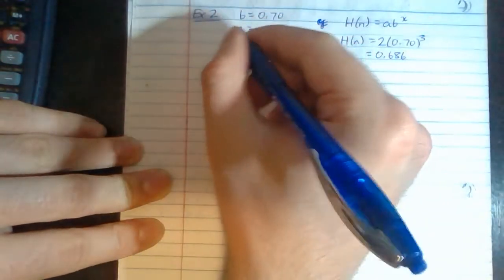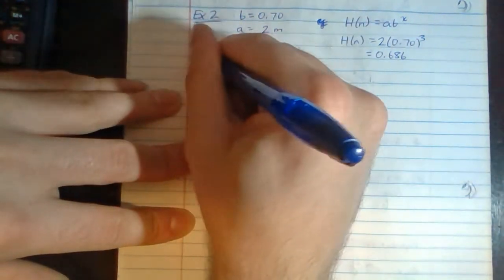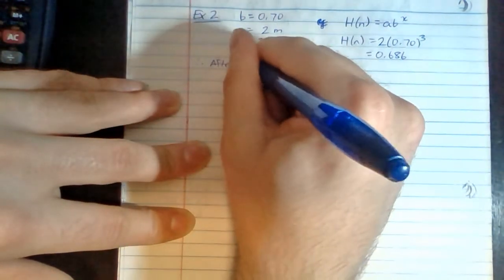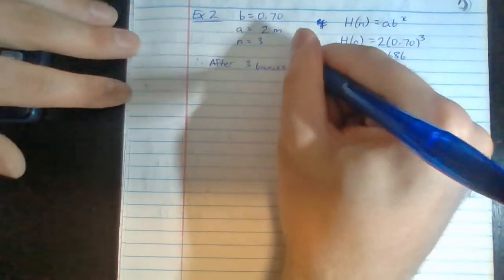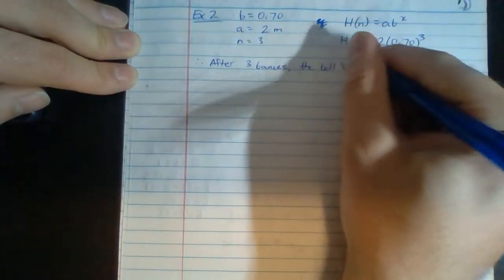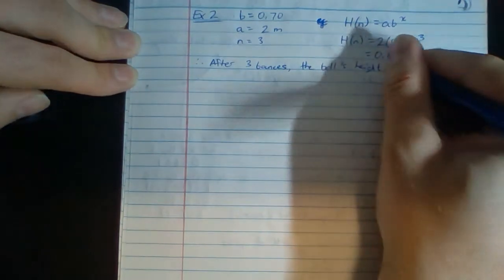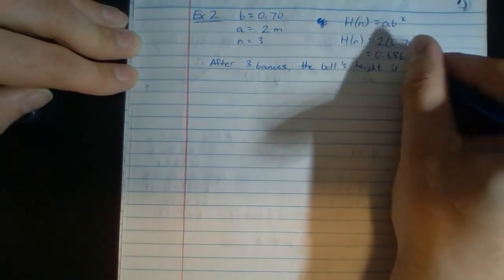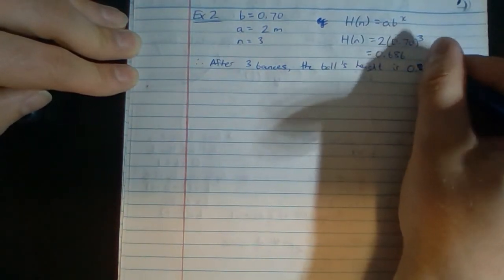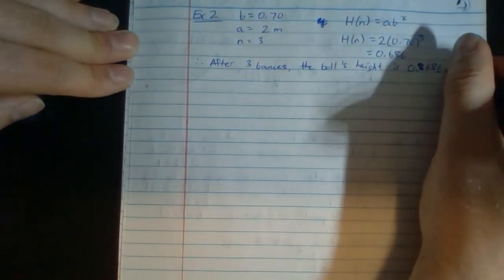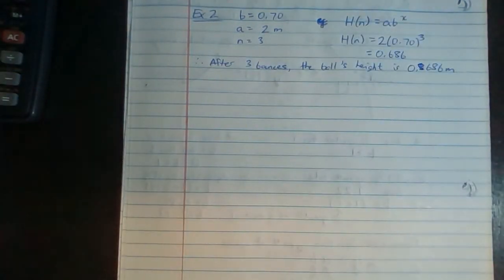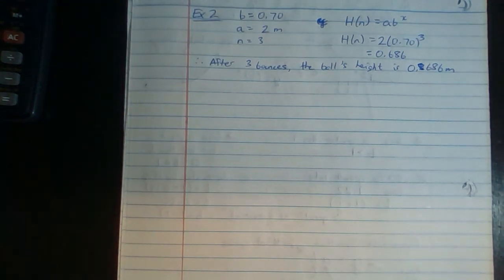So after 3 bounces, the ball's height is 0.686 meters, or you could say 68.6 centimeters. Question doesn't ask for the height in a specific unit, so in that case, up to you.